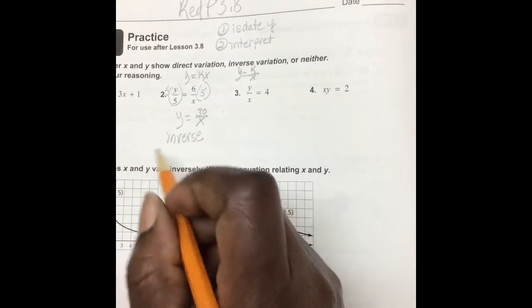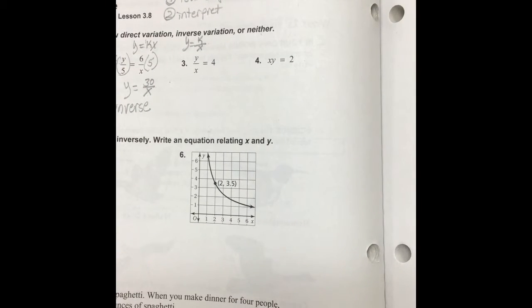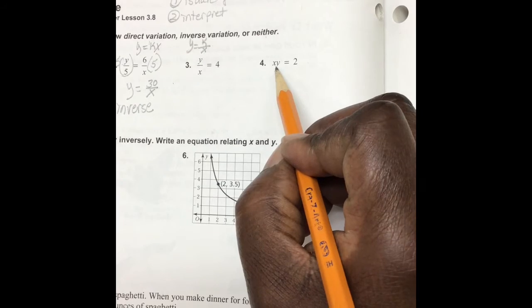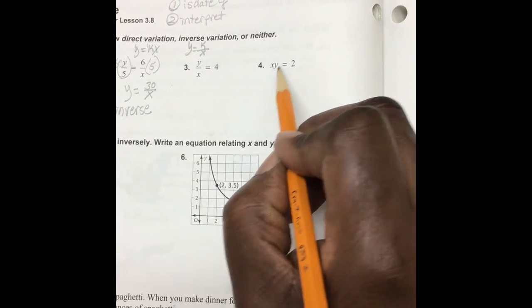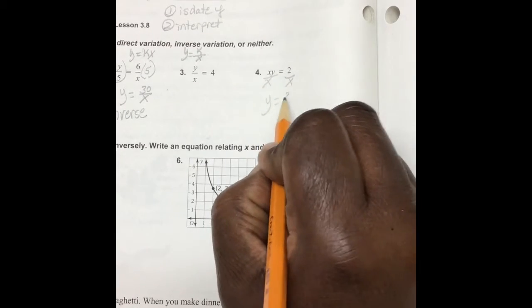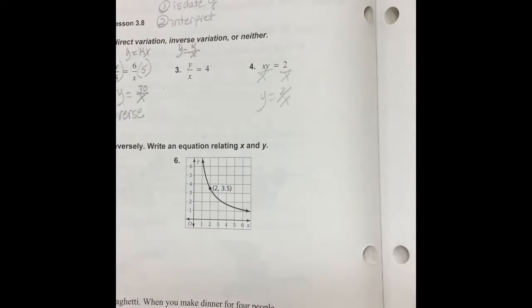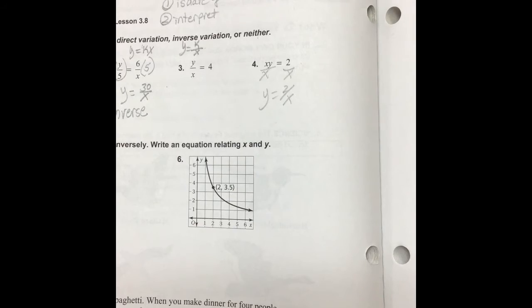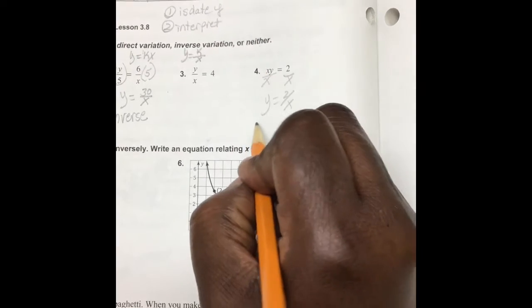Okay, look at number 4. Number 4, we want to isolate y. In order to do so, we must divide by x, and then y is equal to 2 divided by x. And once again, we have an inverse variation.